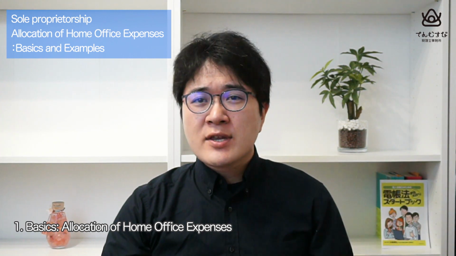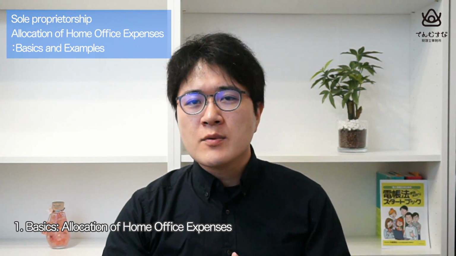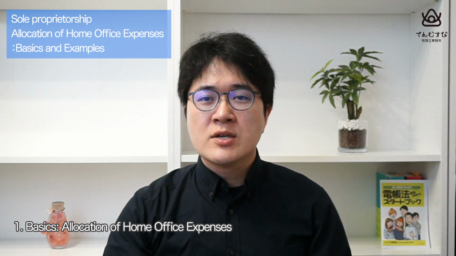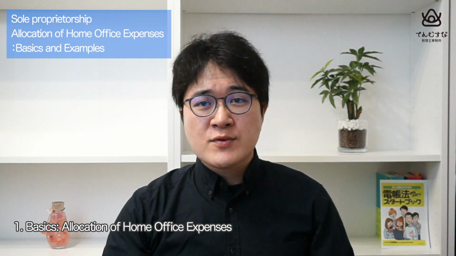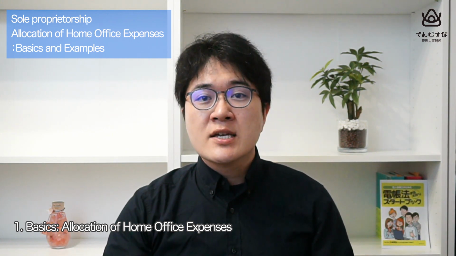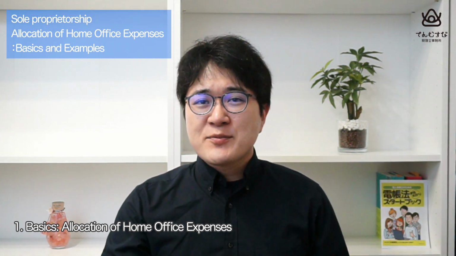The primary legal principle here is that the portion that is necessary for the execution of business becomes a home expense allocation. It is a bit confusing, but if it's an expense required for business, it becomes necessary. What kind of amount is accepted?